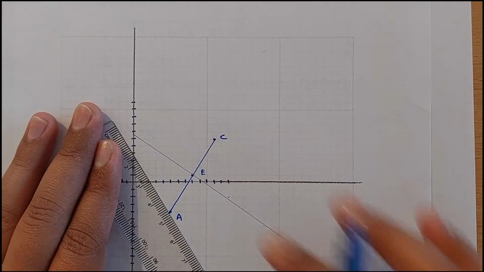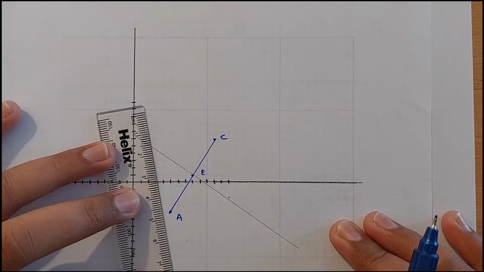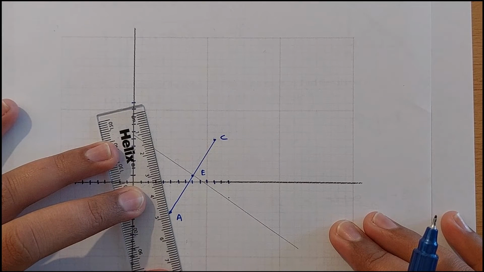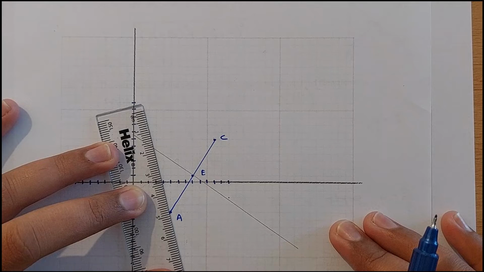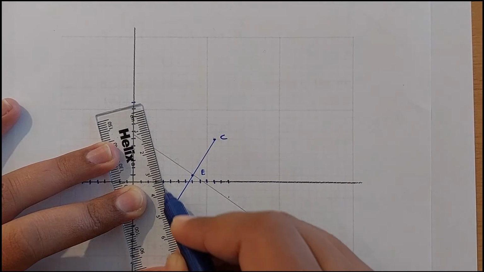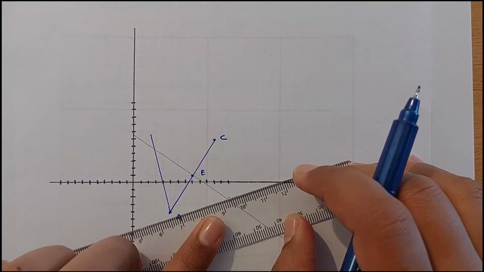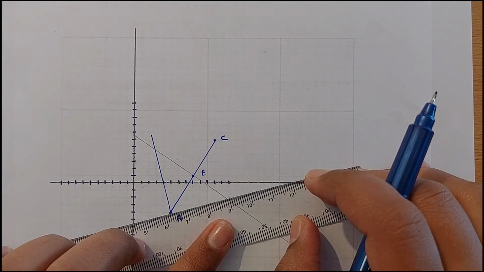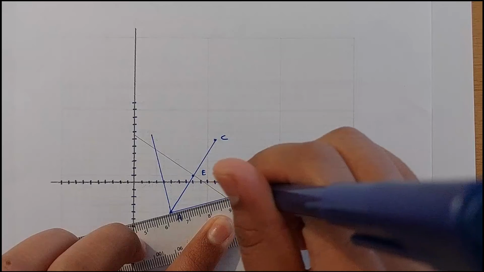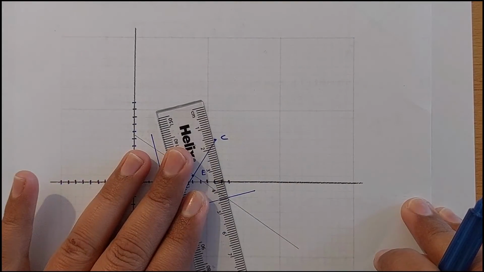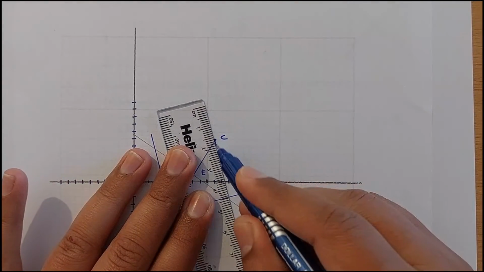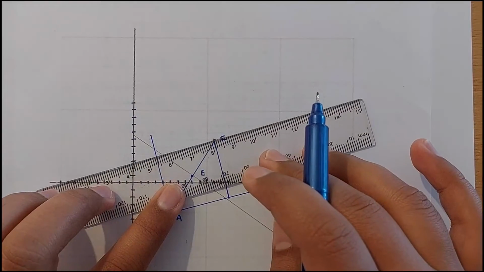So it must be perpendicular, let me draw this, and it must be a kite.